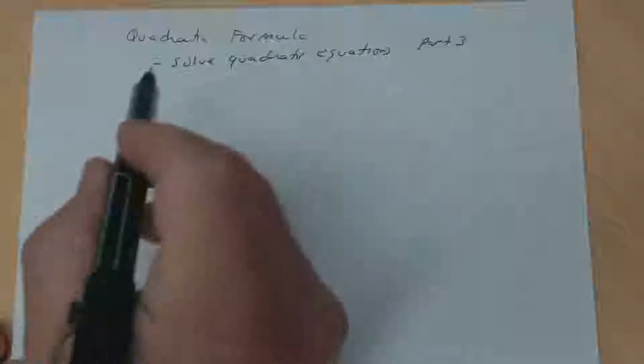Okay, so this is part 3 of using the quadratic formula to solve quadratic equations. The solutions in this particular part will contain complex numbers. So remember, the square root of a negative 4 would be 2i, so that's an imaginary number. And if we write a number as 5 plus 6i, then that's a complex number.